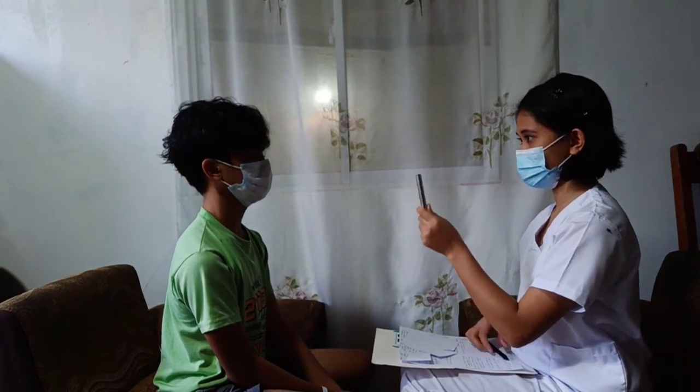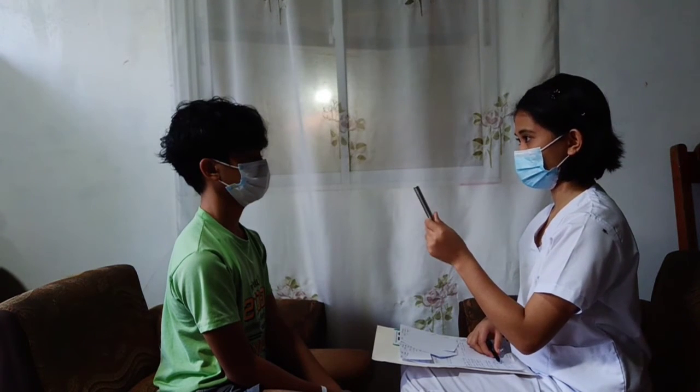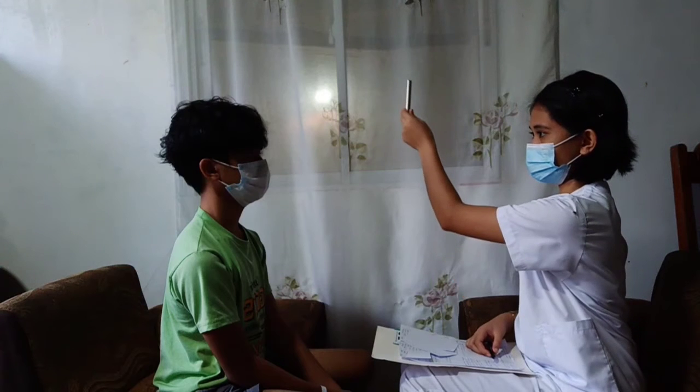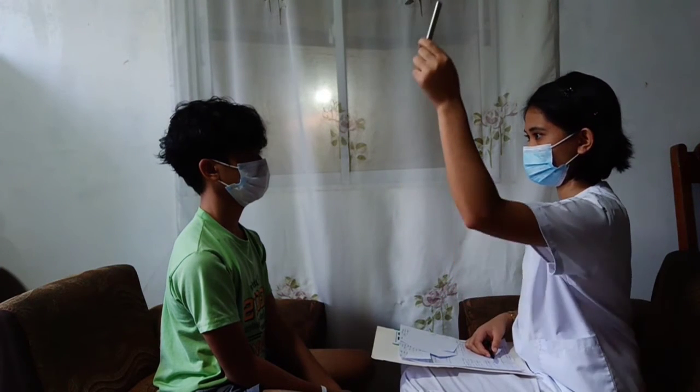Now for the 6 cardinal directions, you just have to follow this. I'm going to draw a huge H shape. You just have to follow it, okay? Again. Very good. I am noting that your eyes conjugate on the 6 directions.